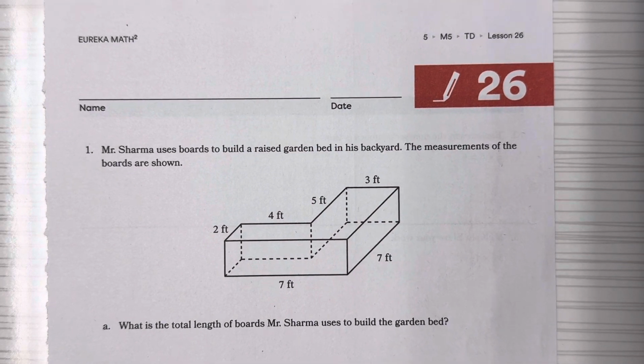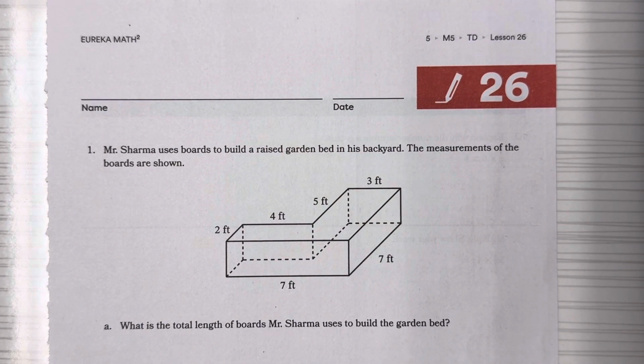So my first question says, Mr. Sharma uses boards to build a raised garden bed in his backyard. The measurements of the boards are shown. So we have this backwards L-shaped garden bed. Imagine a backyard and he's building this, and obviously he'd be filling it with soil or dirt and then planting vegetables or flowers in it.